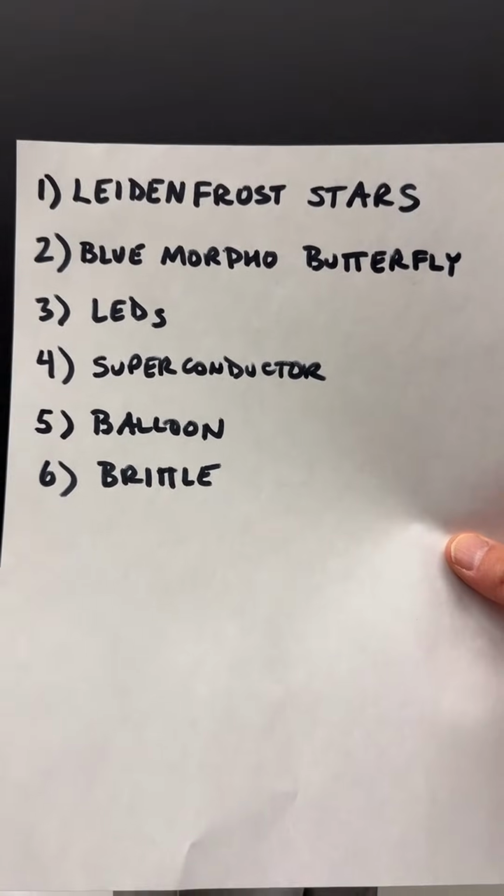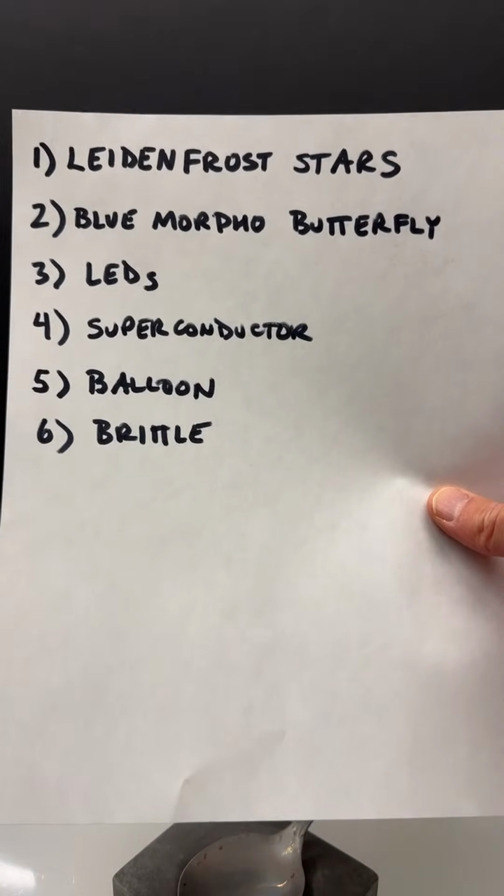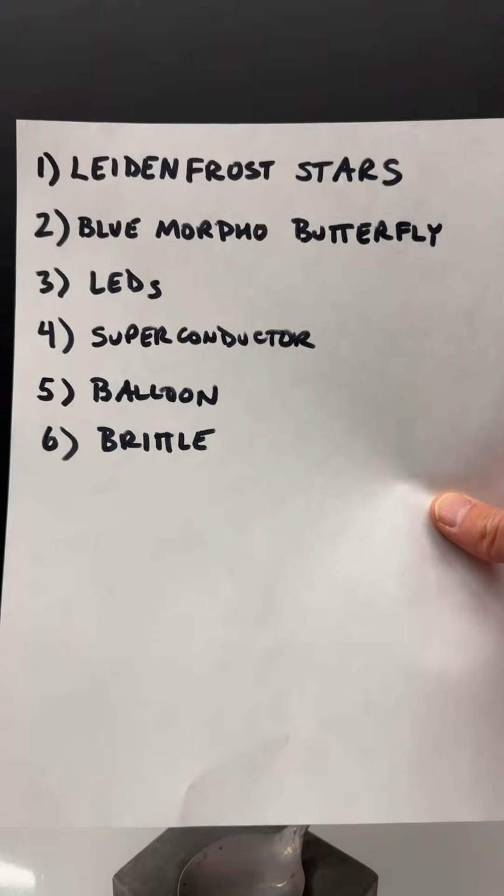Then we're going to play with some blue morpho butterfly wings and liquid nitrogen. Then we're going to play with some LEDs and liquid nitrogen. We're going to use a superconductor. And then maybe we'll do some balloon brittle experiments. So that's where we're headed.